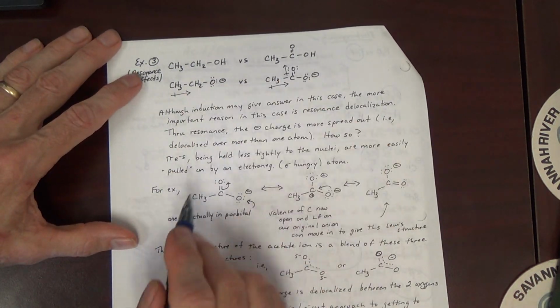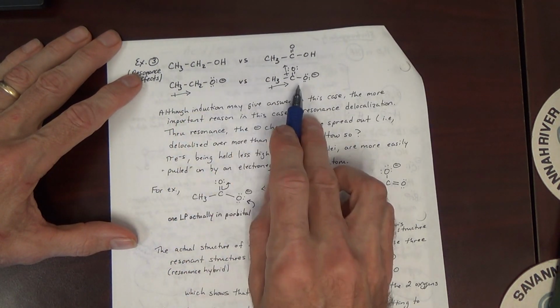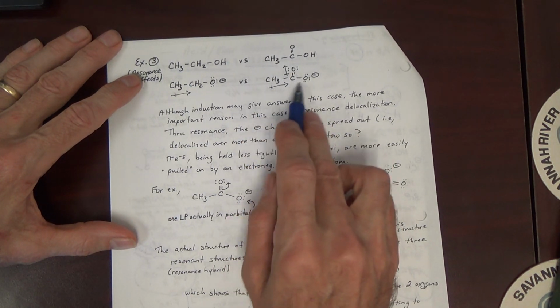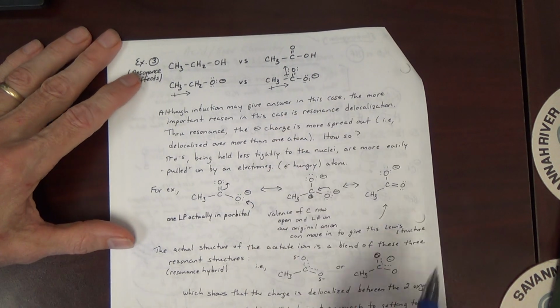Let's look at the conjugate bases. Here's the conjugate base of ethanol. Here's the conjugate base of acetic acid, which by the way is known as what? Acetate.